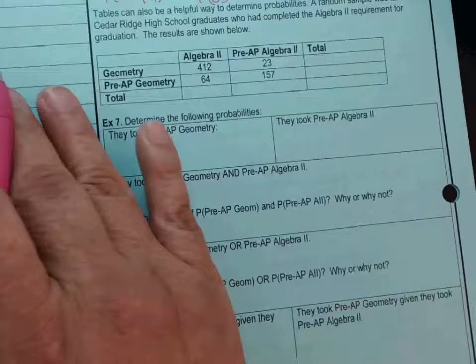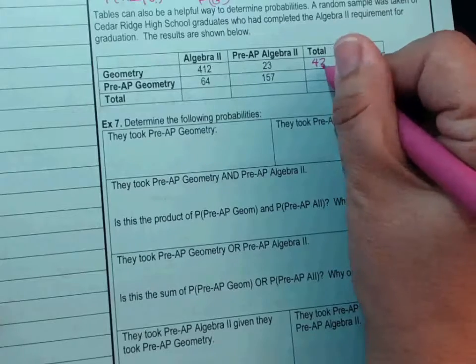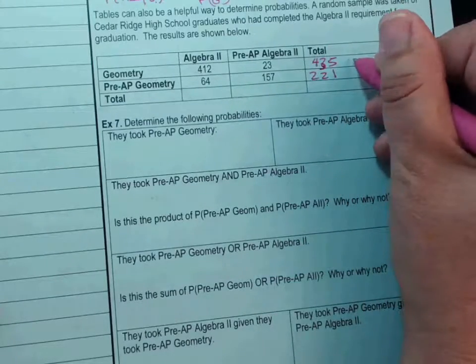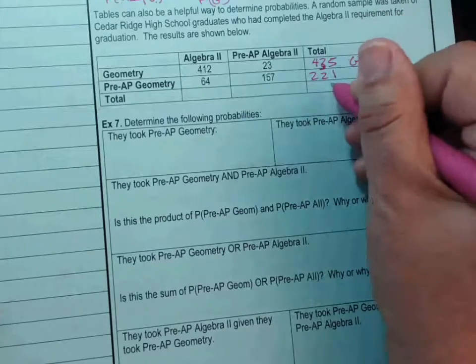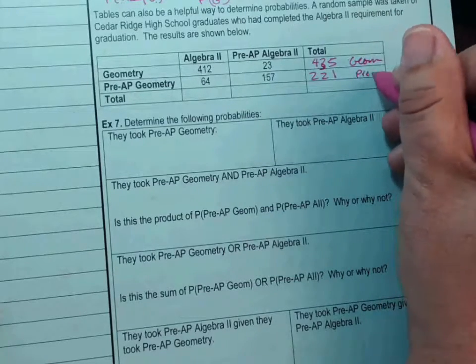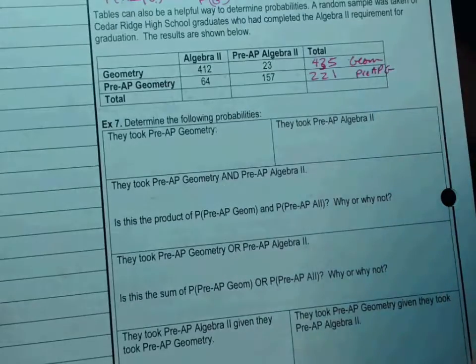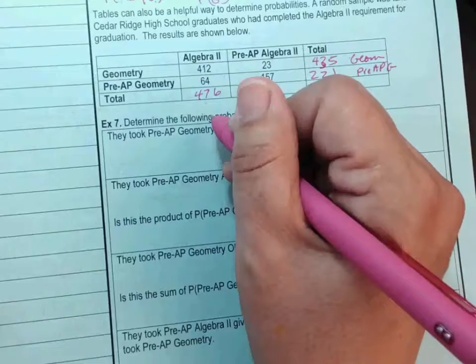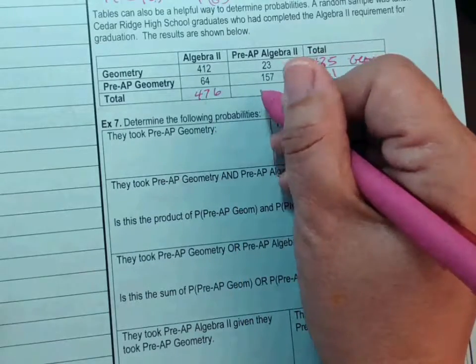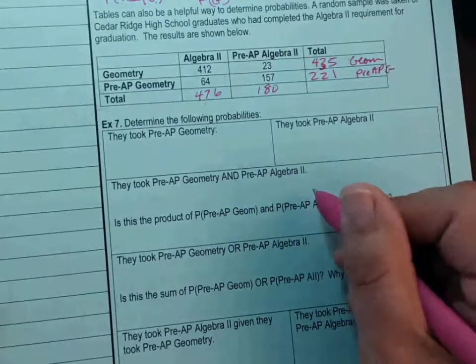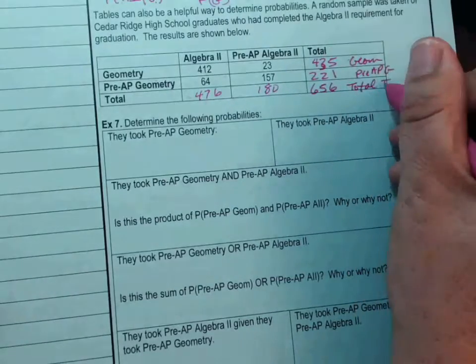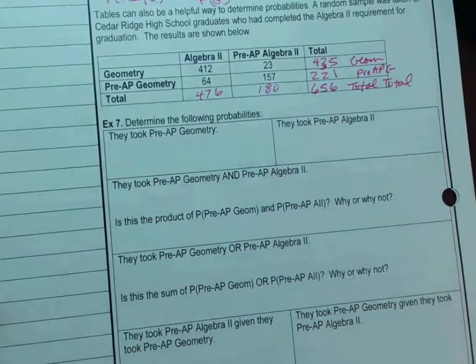Okay, now we're looking at a table of graduates and courses they took. I'm going to go ahead and calculate the totals for each type. So this 435 is total geometry students, all right? And this is total regular geometry. This is total pre-AP geometry. See that? Here we have 476. That's the total who took regular algebra 2. And here I have 180 that took pre-AP algebra 2. How many kiddos did I have all together? 656 is my total. Everybody.